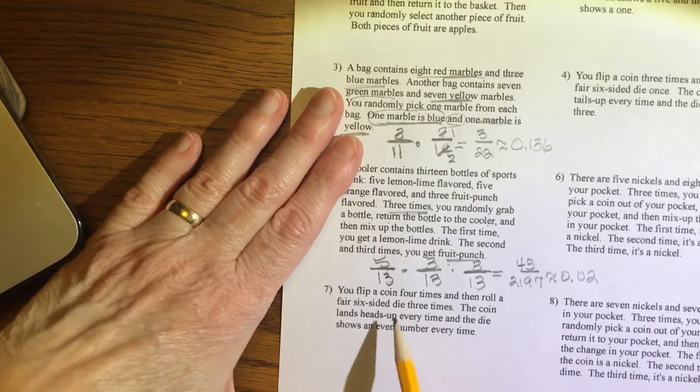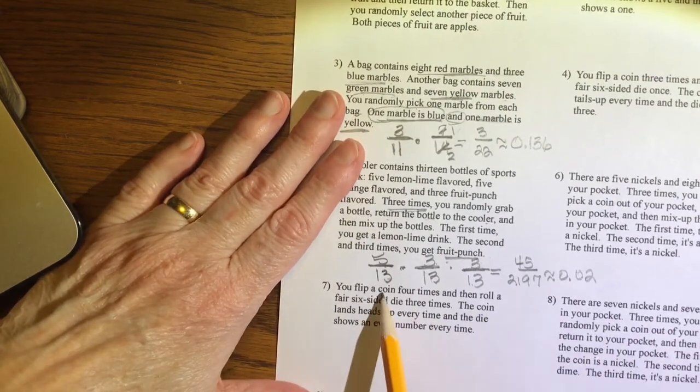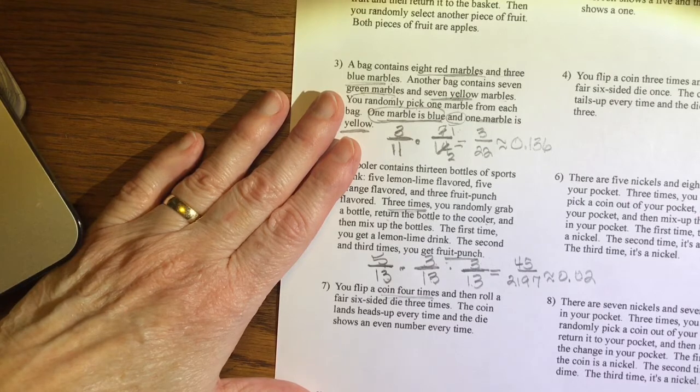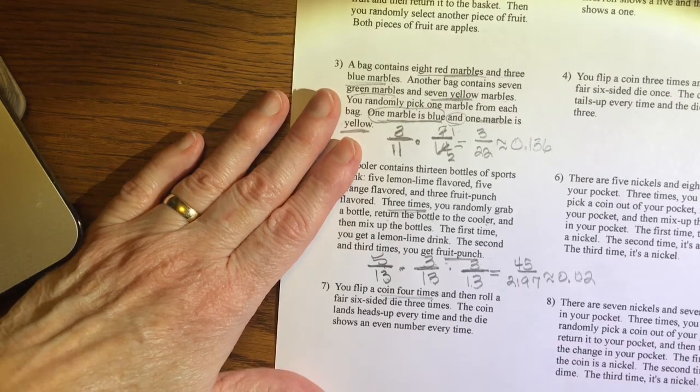Okay, and this one, they're independent. We're going to flip a coin 4 times. And every time you flip a coin, you get heads or tails. You flip it again. The first time did not affect the second one. It could still be heads. It could still be tails.